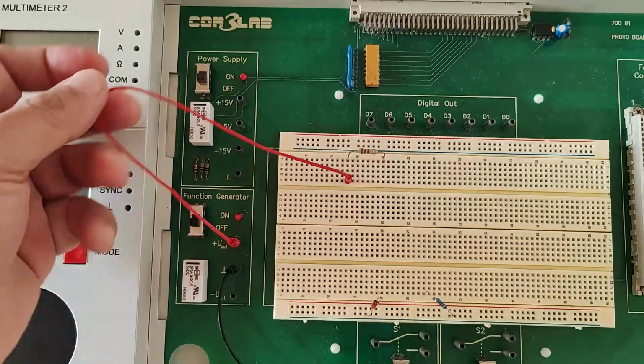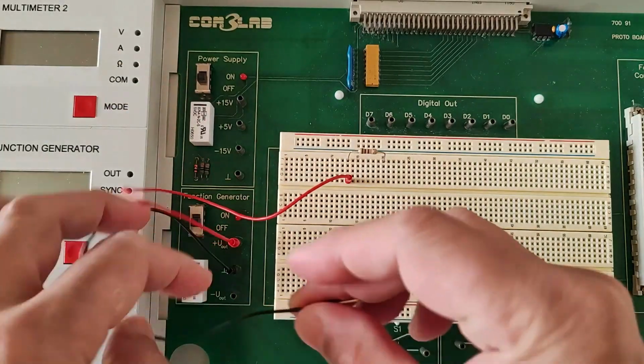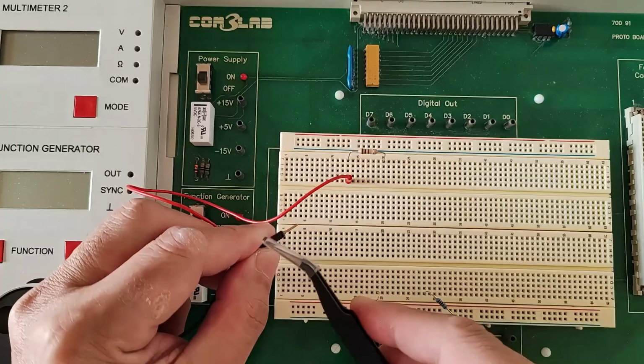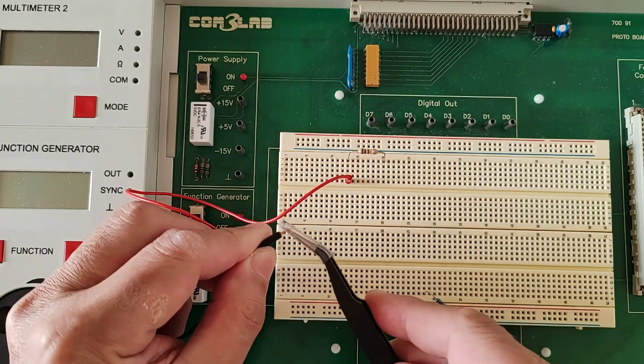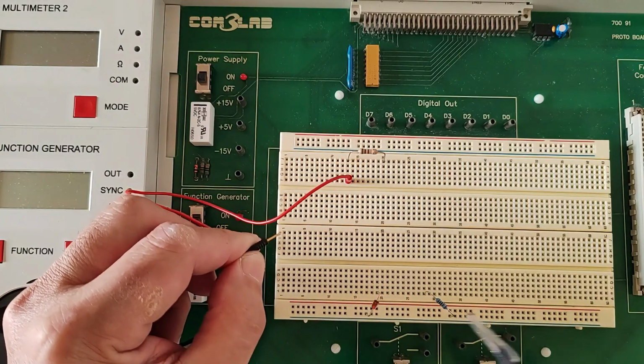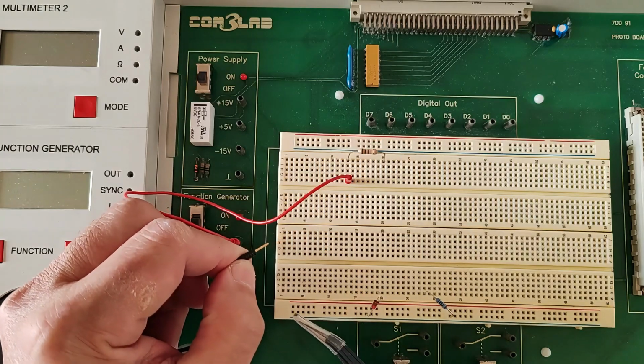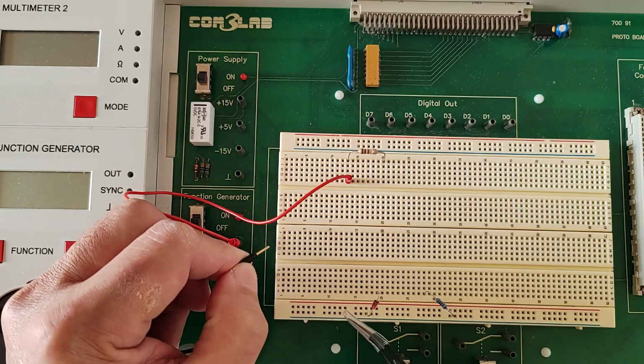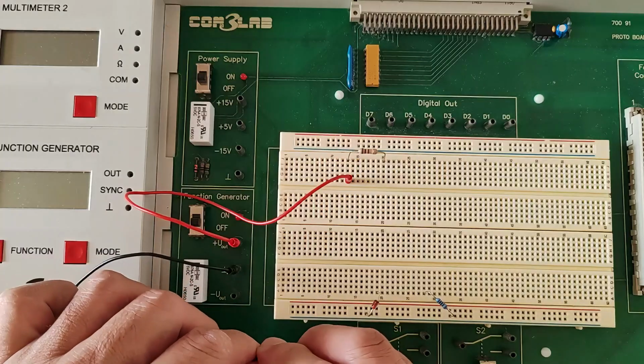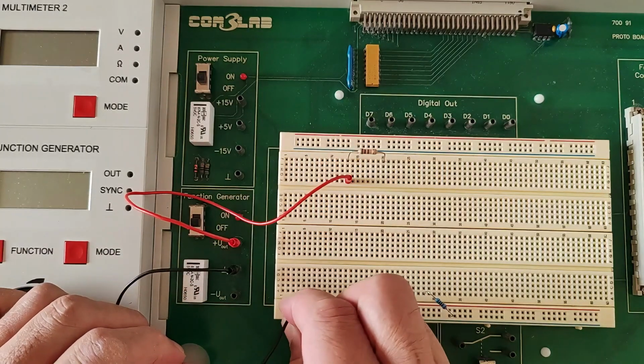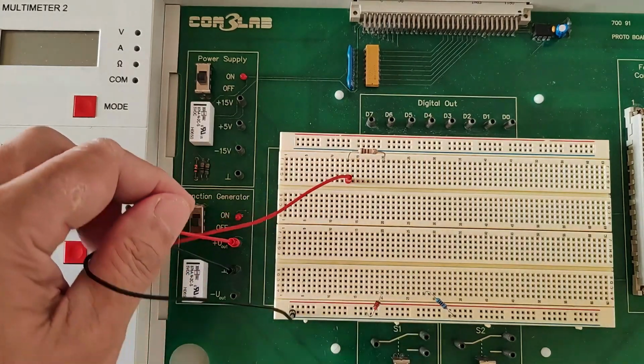There. Now, the negative of the power supply, the ground, will have to be connected maybe to the power rail. I'll connect it to the power rail. I'm going to use the blue power rail here at the bottom. Like so.